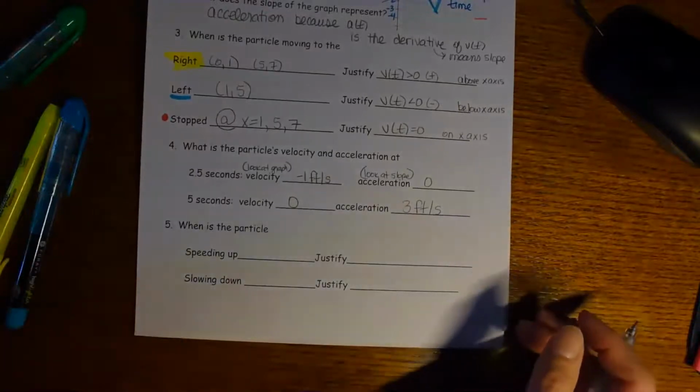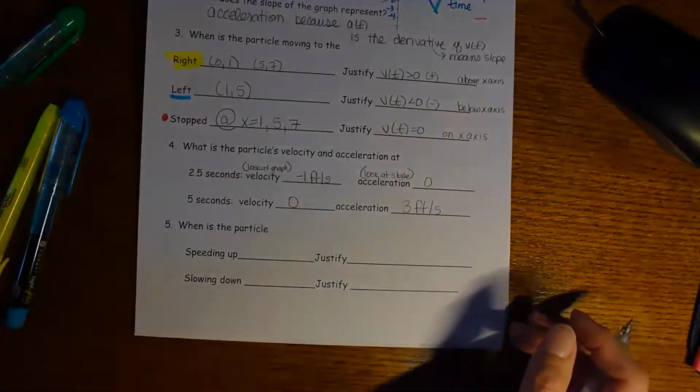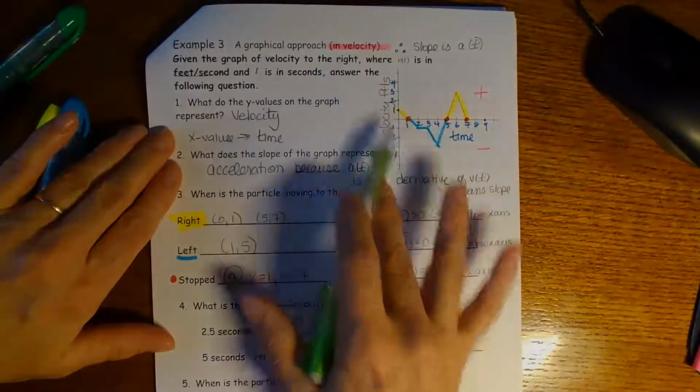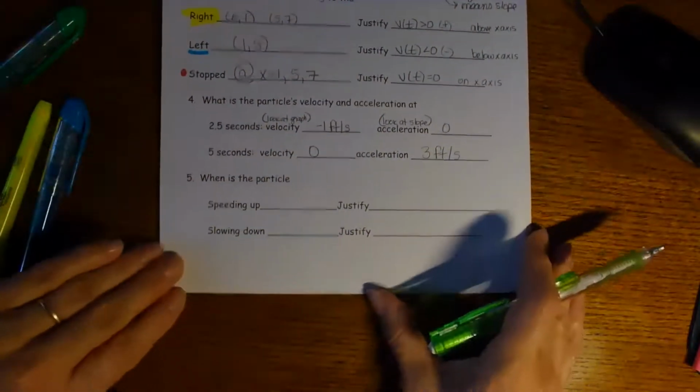The picture's the same, yes. And that's why you've got to be diligent. Always mark down, label your graph. You've got to pay attention to whether it's a velocity graph or a position graph.